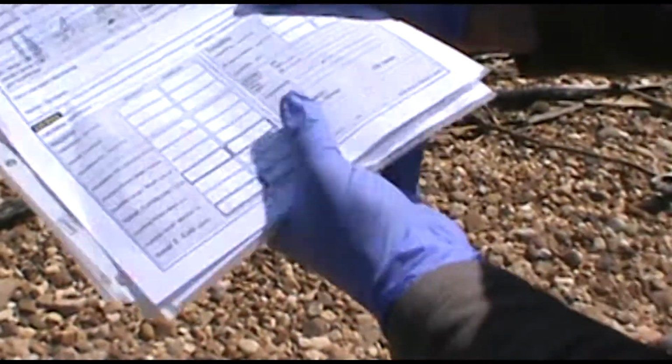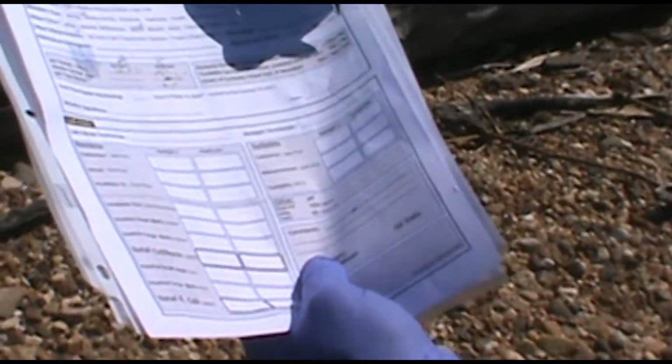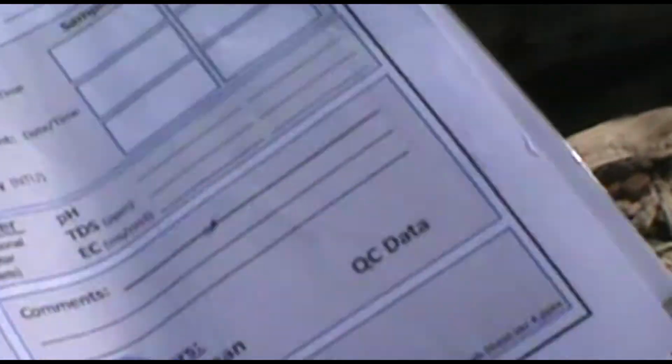And we collected the bacteria sample, labeled it and put it on ice. We did the turbidity sample, collected that and put that on ice. We haven't filled out the chain of custody form yet. We'll do that at the end when we pack everything up.